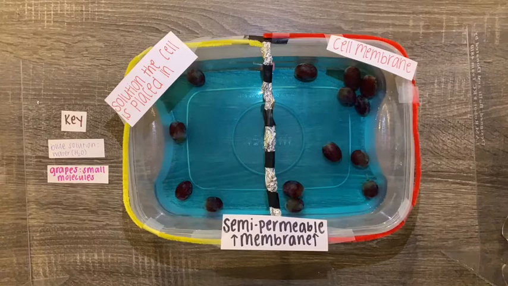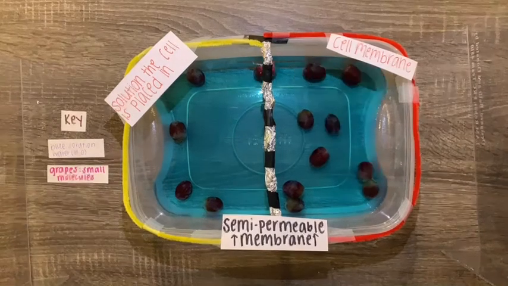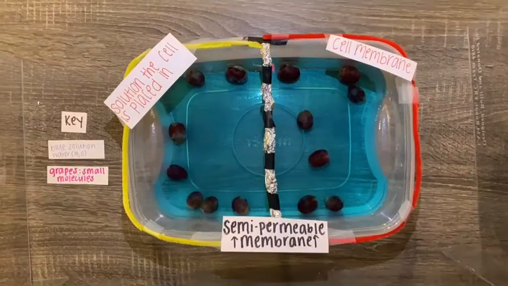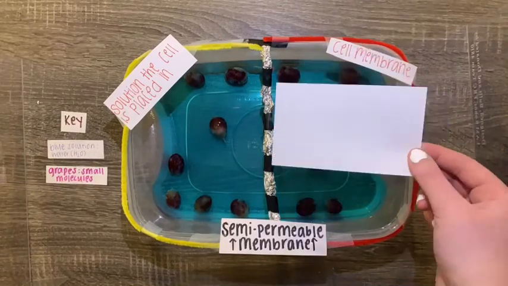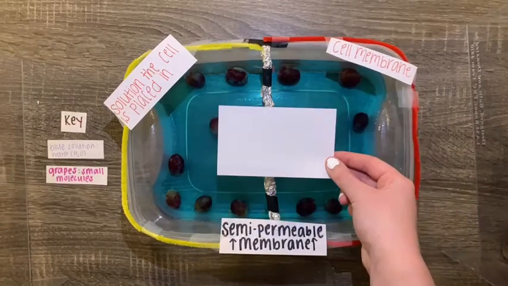Also, diffusion along a gradient is passive and will continue to move until the molecules are evenly dispersed at equilibrium. Equilibrium is known as when different things, which in this case are the molecules demonstrated by the grapes, are balanced. To show this process, here's a very quick demonstration that shows molecules moving across this membrane to reach equilibrium. As you can tell, the grapes here are moving back and forth across the cell membrane, and eventually over time will lead to equilibrium, where there is an equal number of grapes or the molecules in both the cell and the solution surrounding it.